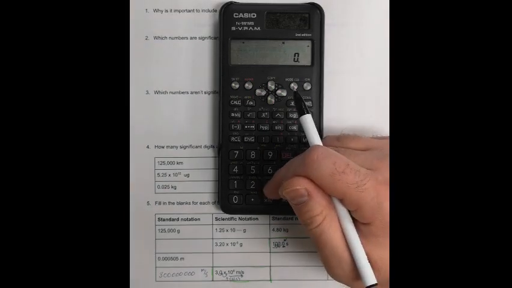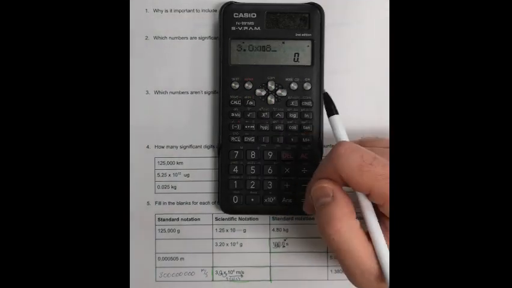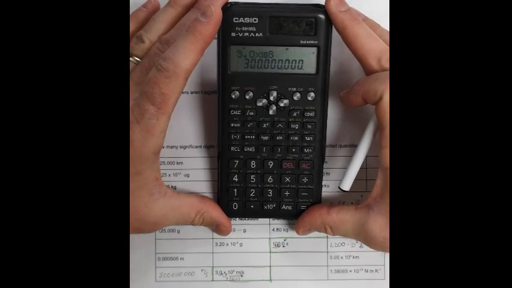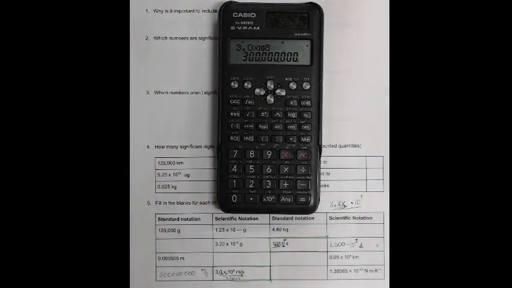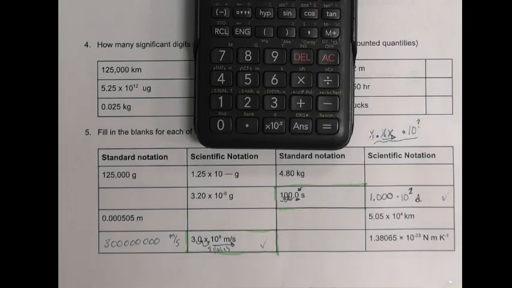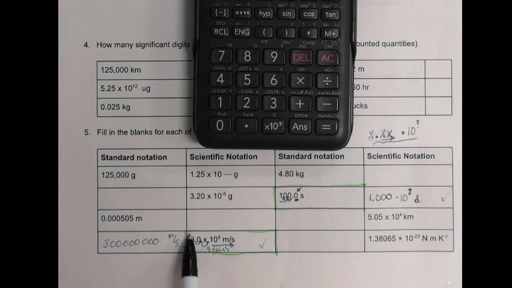Let's double check here. If we have 3.0 times 10 to the 8, we get this value. Now the problem that we run into is in 3.0 there are 2 significant digits.